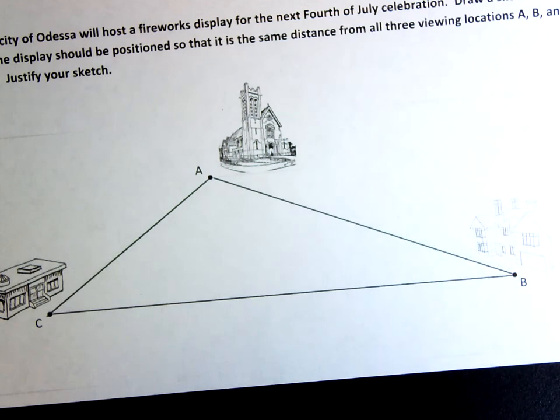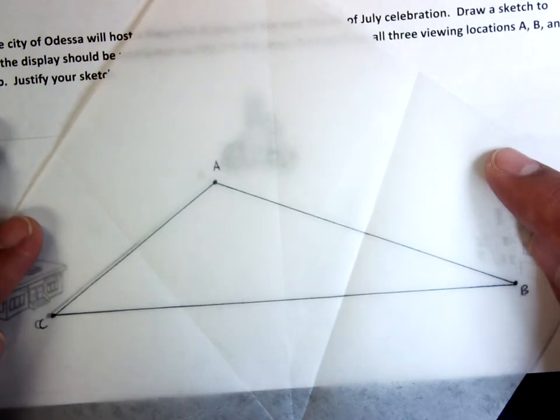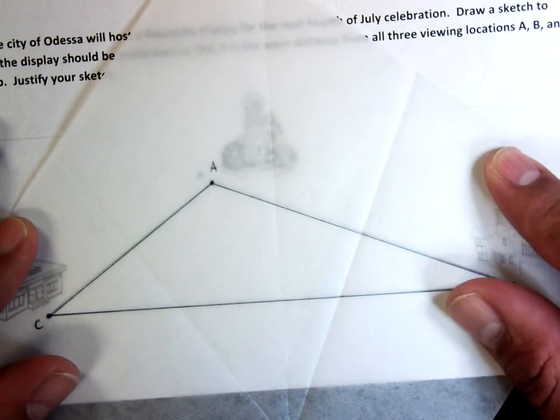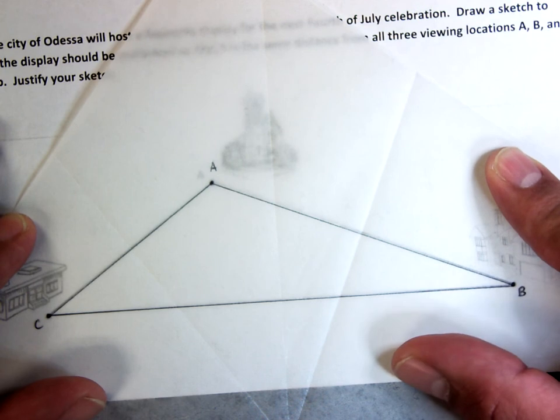I'm taking this stuff, it's called patty paper. I'm going to position it up so I have it like that. There's my triangle. So I'm trying to put something that is the same distance from all three of these things. So is that the circumcenter or the incenter? Which one of those is the same distance from the vertices of the triangle? That's the circumcenter.